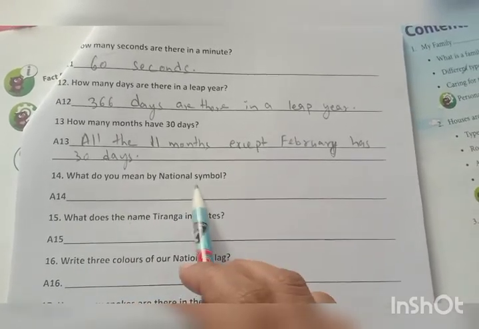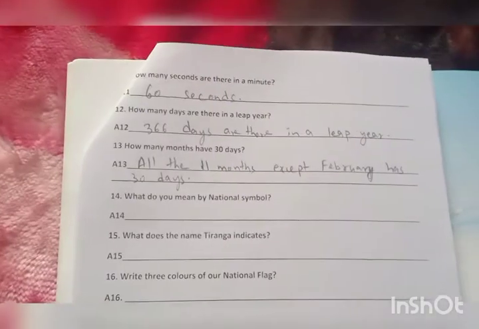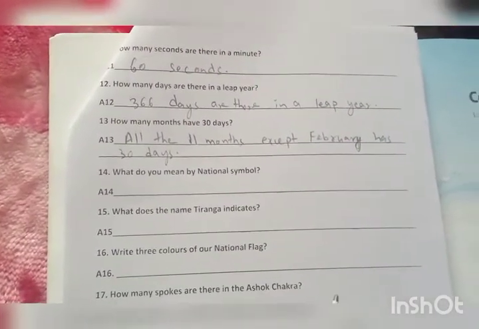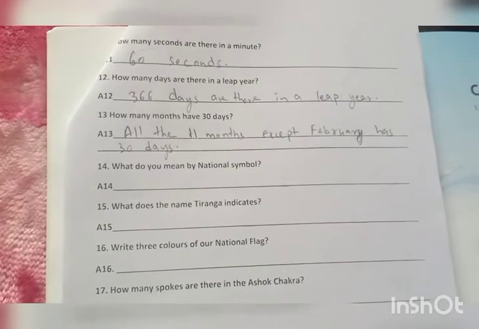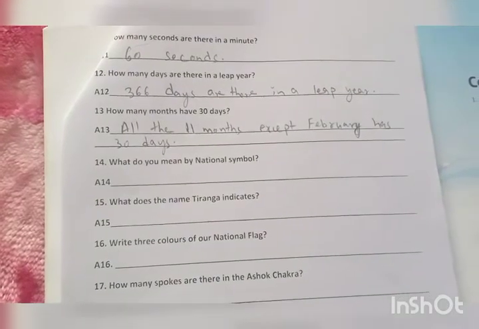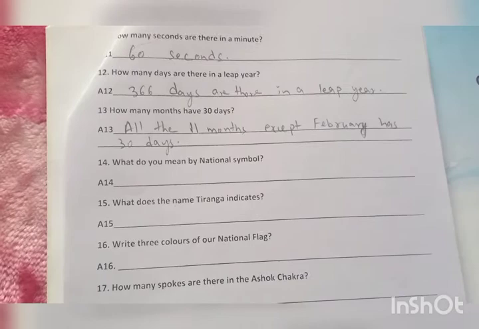So what do you mean by national symbol? What are national symbols? Symbols that reflect our heritage and culture, right?